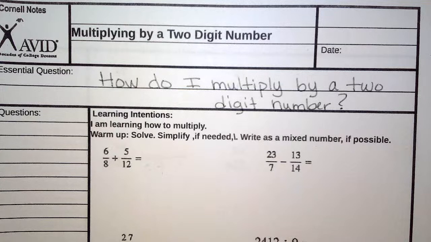Today, we are going to multiply by a two-digit number. Your essential question is, how do I multiply by a two-digit number? Your learning intention: I'm learning how to multiply. You've got 4 warm-up questions. Pause the video and see if you can do those 4 questions now. Pause the video now, please.